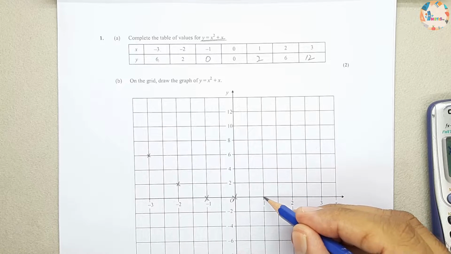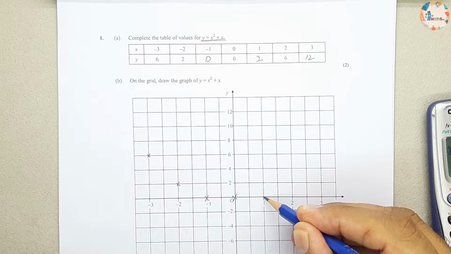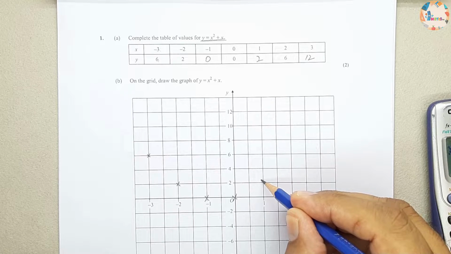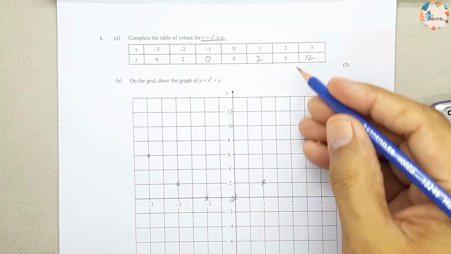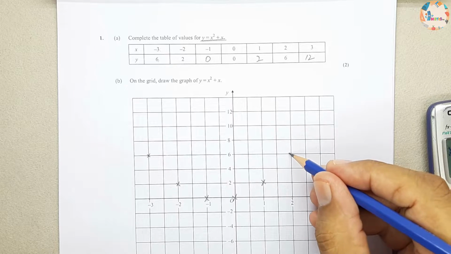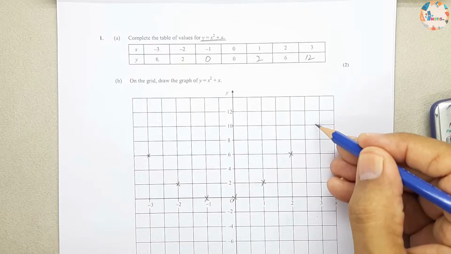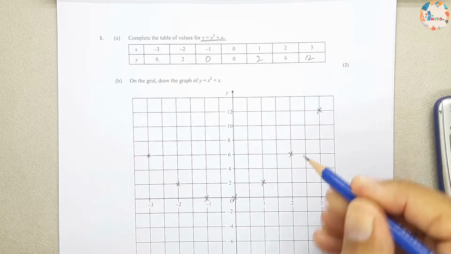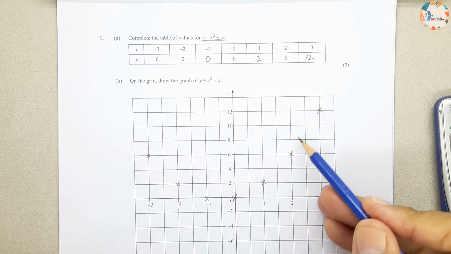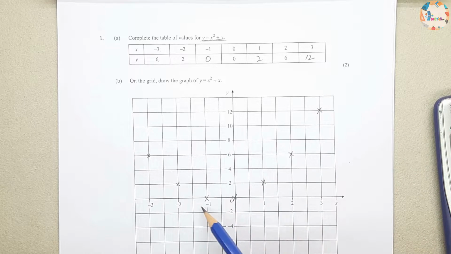Then 1 and 2 will be over here, this one, and 2 and 6, like this, and 3 and 12, so 3 and 12 will be this. So this is how we got this parabola which is opening upward.